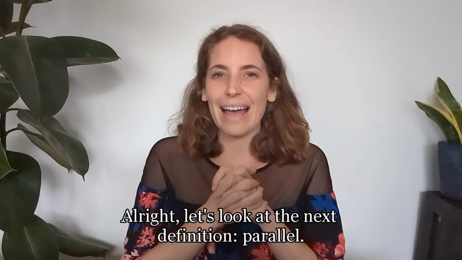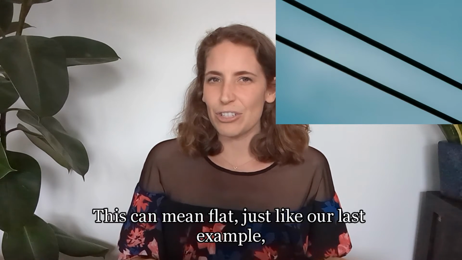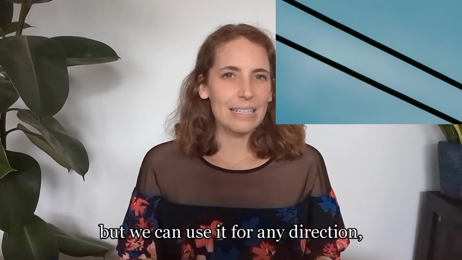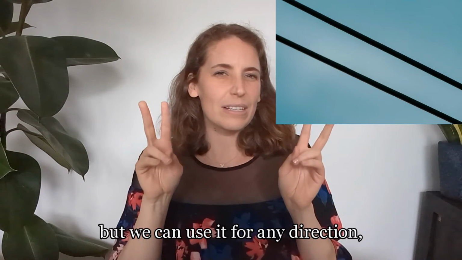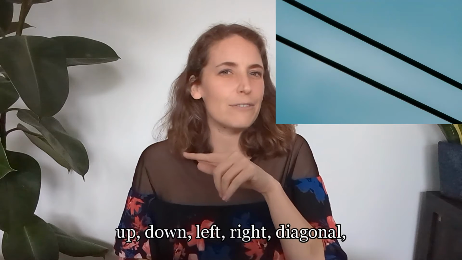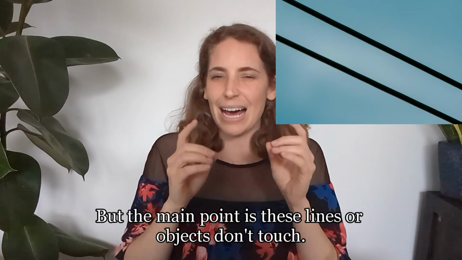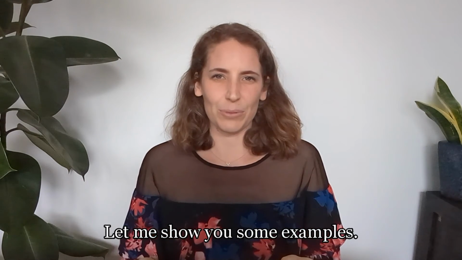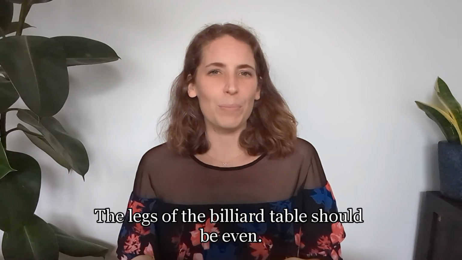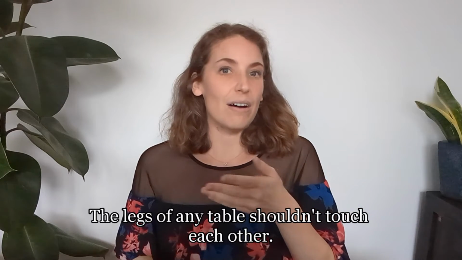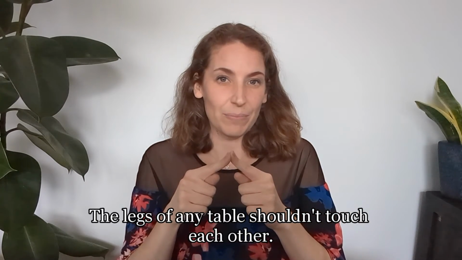All right, let's look at the next definition, parallel. Parallel looks like this. This can mean flat, just like our last example, but we can use it for any direction. Up, down, left, right, diagonal, etc. But the main point is these lines or objects don't touch. Let me show you some examples. The legs of the billiard table should be even. Definitely. The legs of any table shouldn't touch each other.